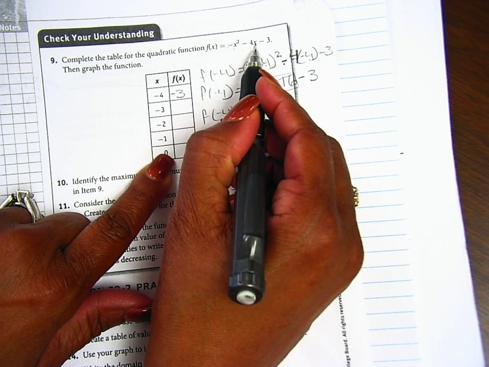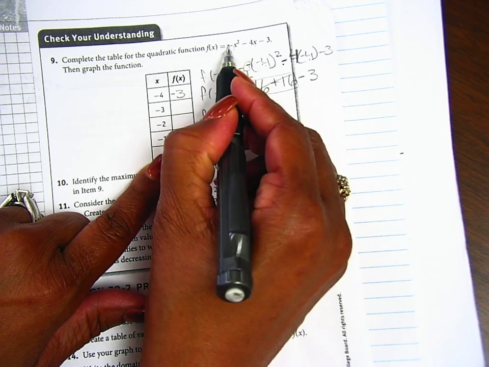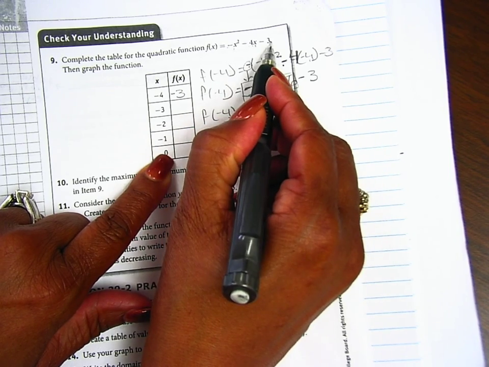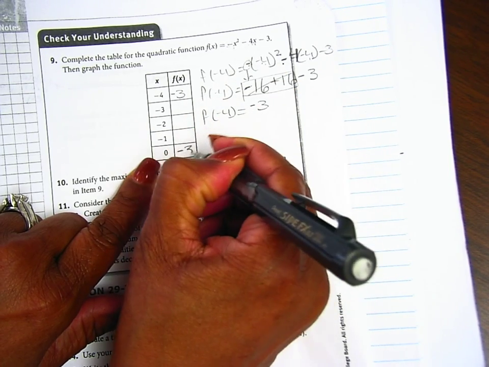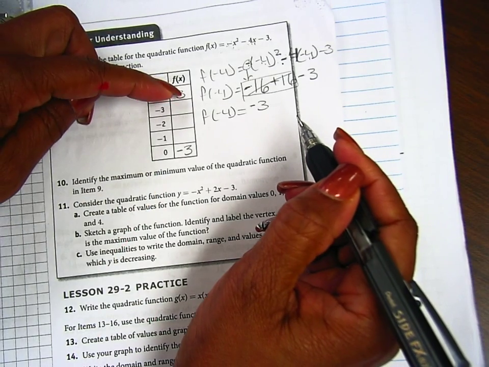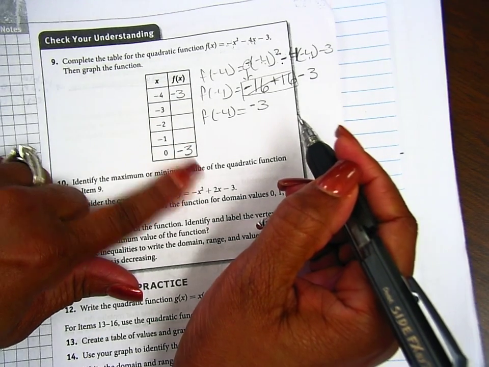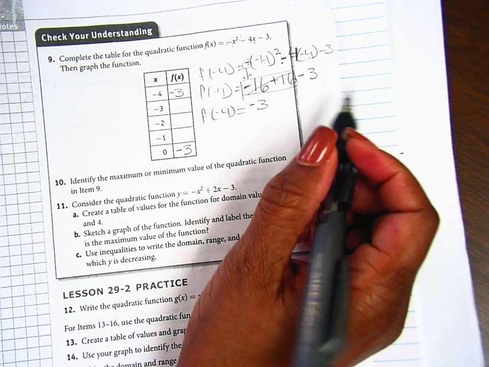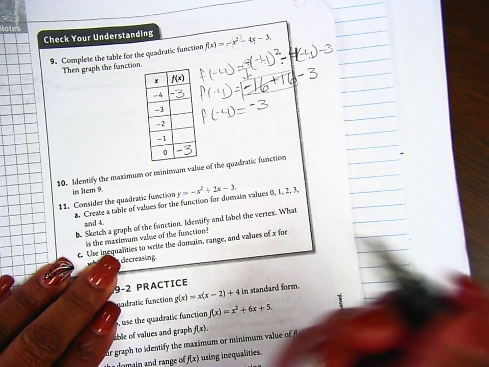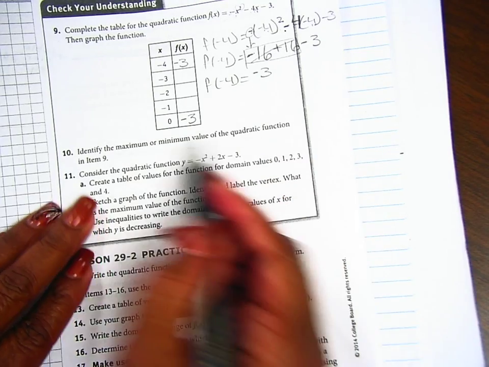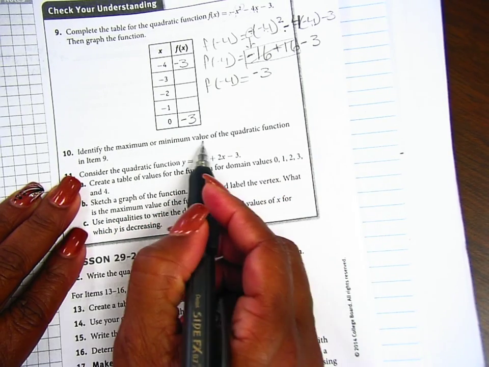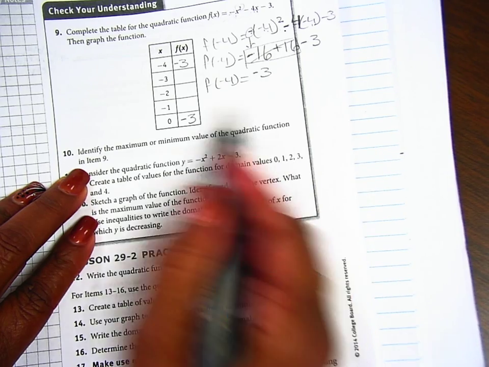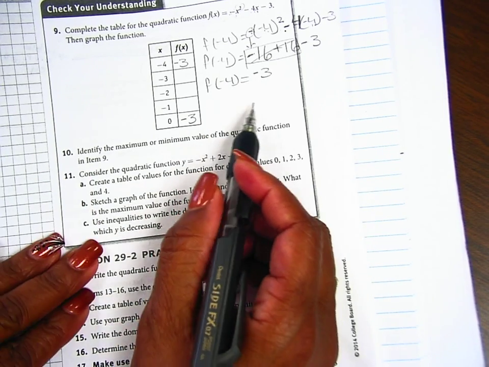Then you got 4 times 0. What is 4 times 0? 0. So you got 0 minus 0 is 0. And 0 minus 3 is negative 3. So you know you start with negative 3 and you end with negative 3. Ding, ding. It's quadratic. It should be like that. You can see repeated numbers for your y value. Okay. Here is to identify the maximum or minimum value of the quadratic function in item 9. What is the maximum? Where does it max out or is the lowest?